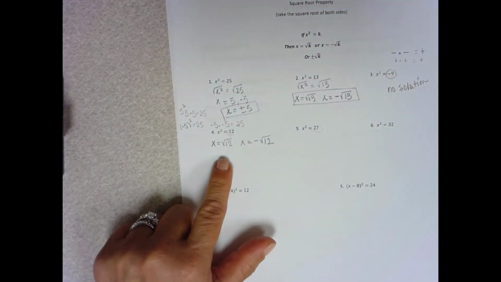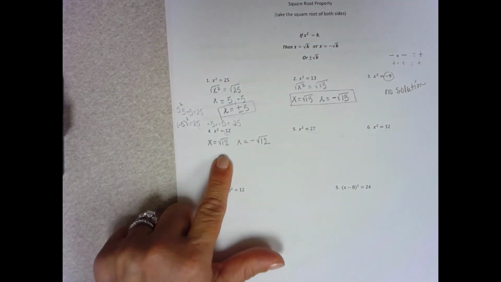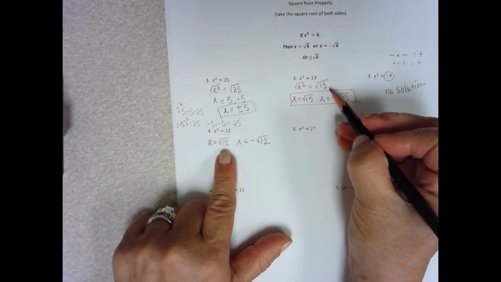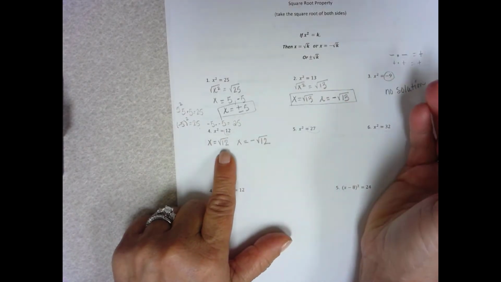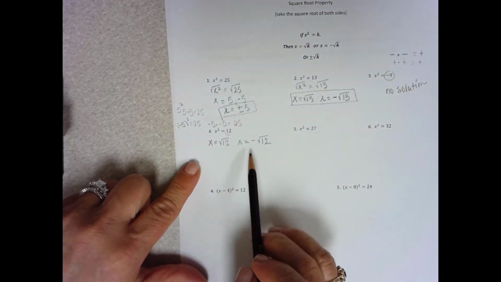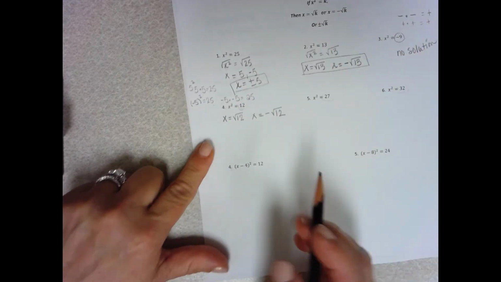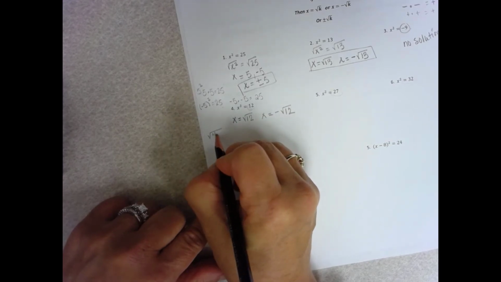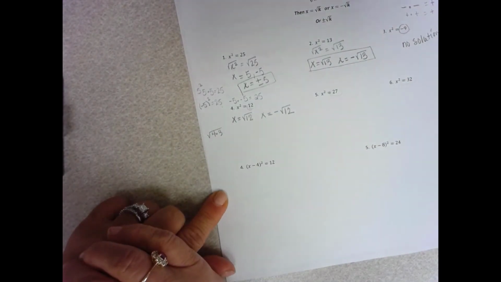Well, 12 can be what we called reduced. A square root. Now, 13 couldn't because that's a prime number. It's just 1 times 13 is 13. But 12 can be broken down into its prime factorization. You could look at it this way. The square root of 12 is the same thing as the square root of 4 times 3.